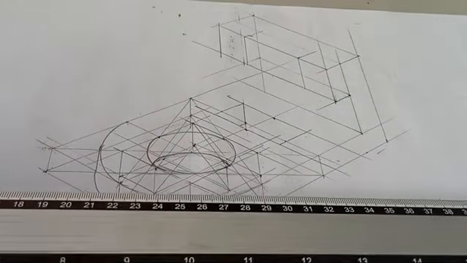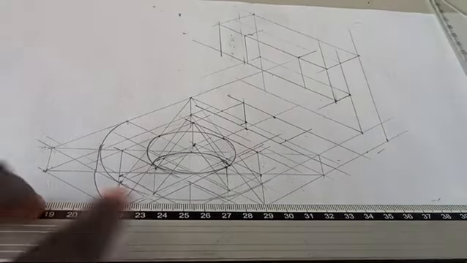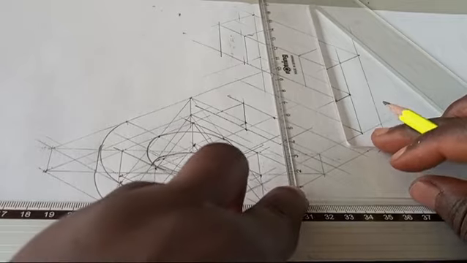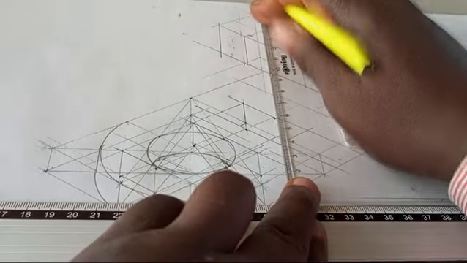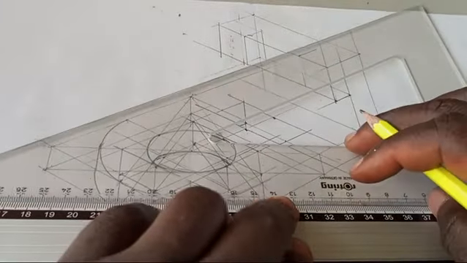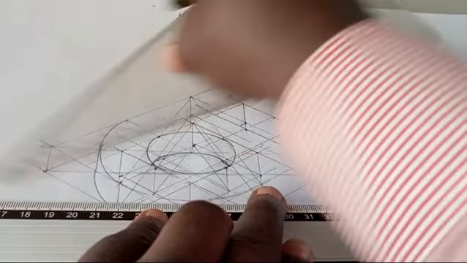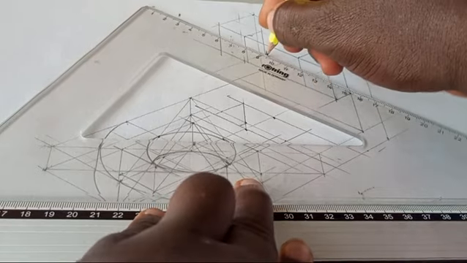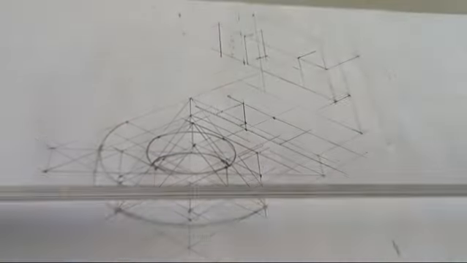Then this one cannot be left hanging, it has to come down. We'll close it here like this. Then to come this way like that. So we are done with the diagram.